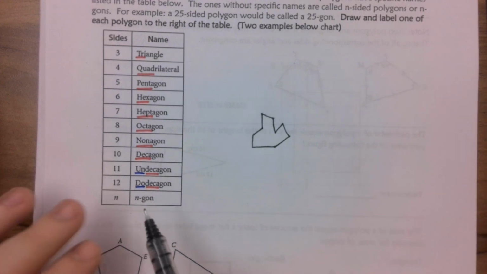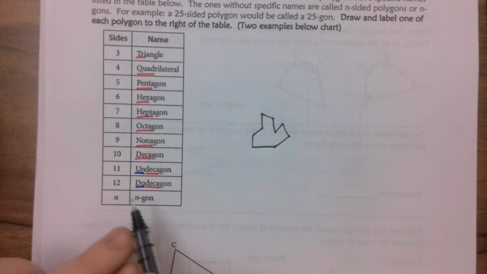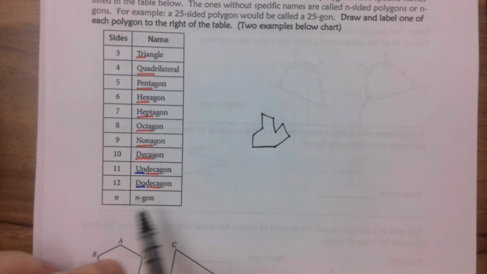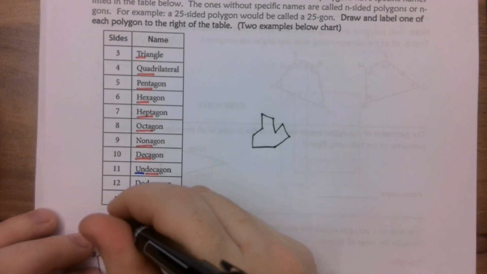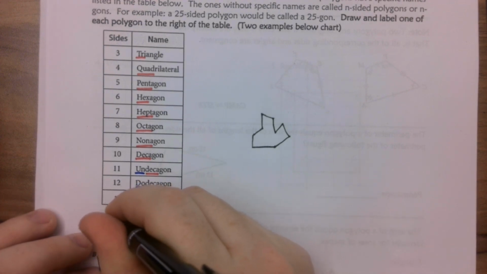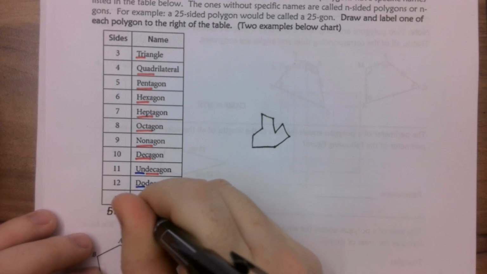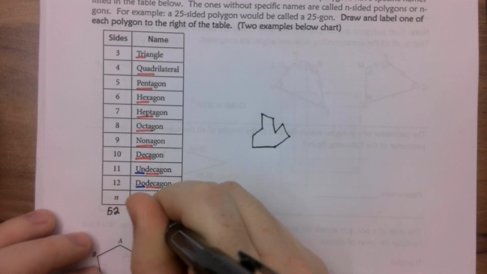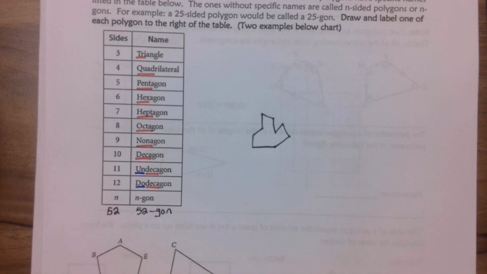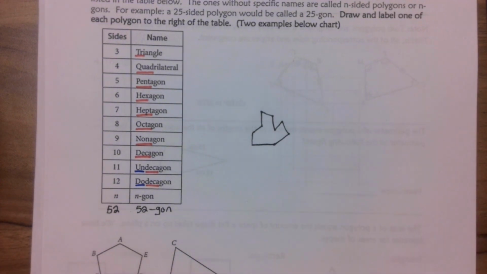If you have a gon, or a polygon, with more than 12 sides, you can just call it an n-gon, where n is the number of sides. So if you had something with, let's say, 52 sides, you can call it a 52-gon. Let's take a look back at our nonagon.